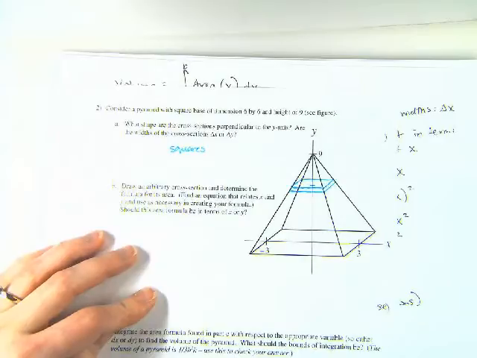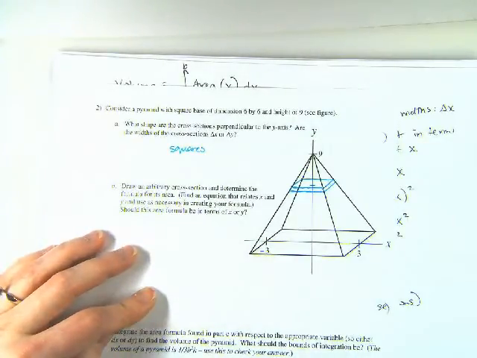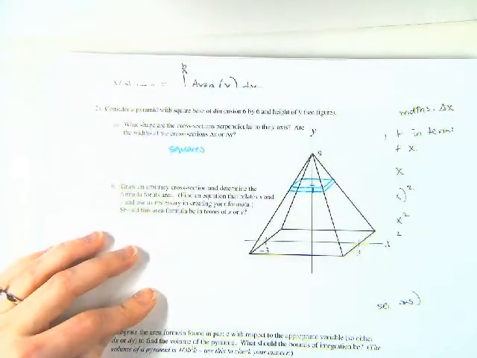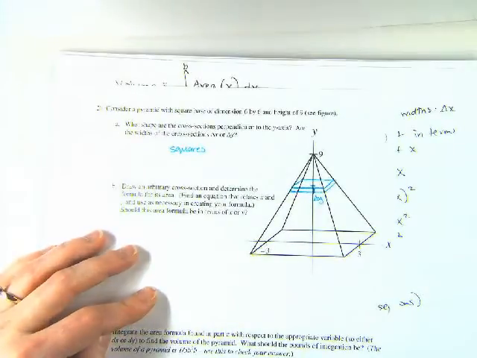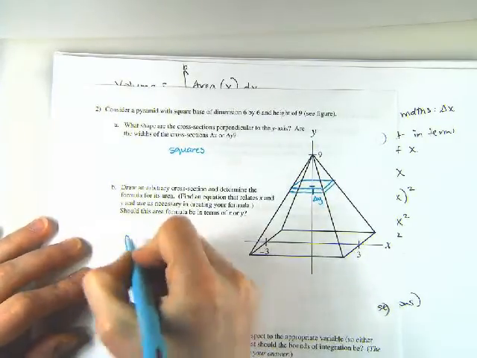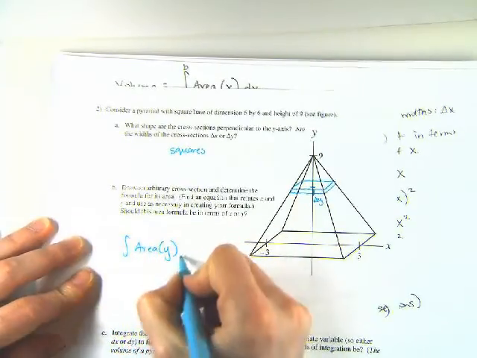And what's the width of the cross sections? Delta x or delta y? Delta y, right? So you can see this vertical change here. So the widths are some change in the y-coordinate. That means if we were going to find the volume of this pyramid, which we're not going to do, since we're going to do something different with the revolution stuff, we would need to integrate the areas of the cross sections with respect to y, dy.